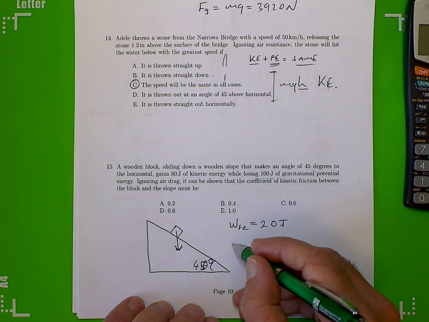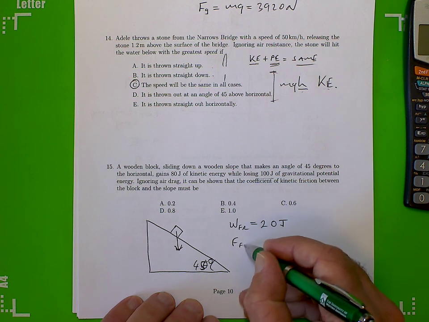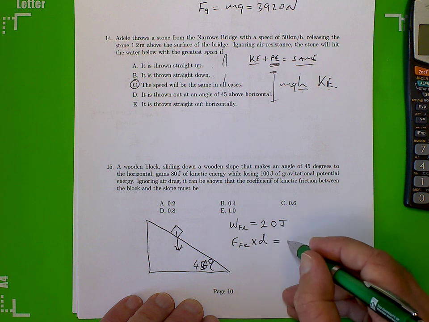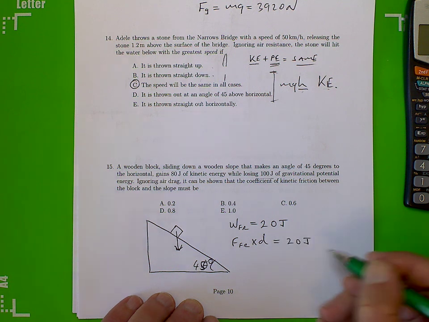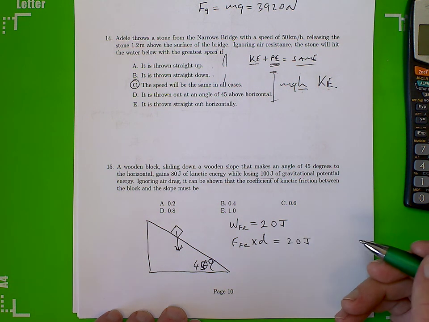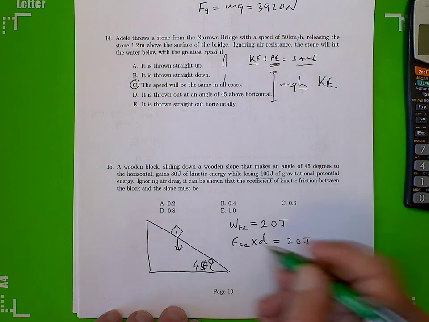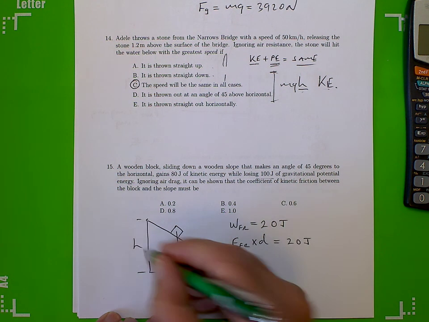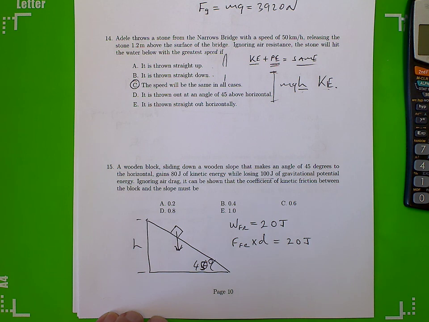That means that the force of friction times the distance it travelled down the slope is equal to 20 joules. Right? So, we started up the top. We'll just say it's a height h. And because this is 45 degrees, then this will be h as well.